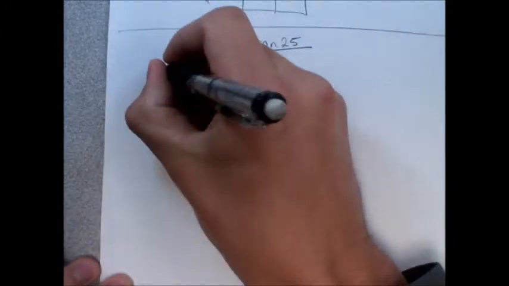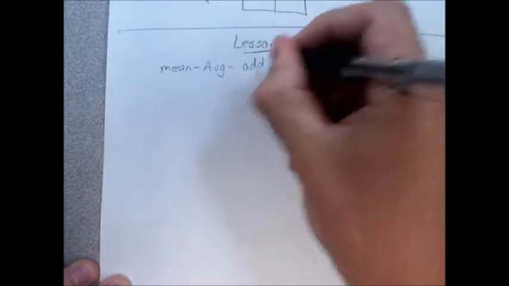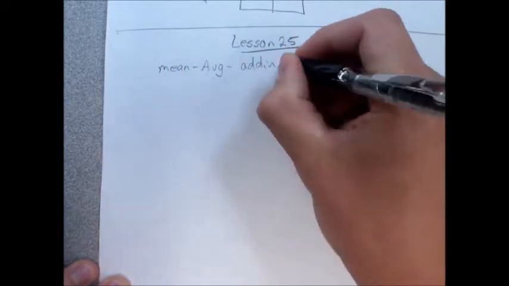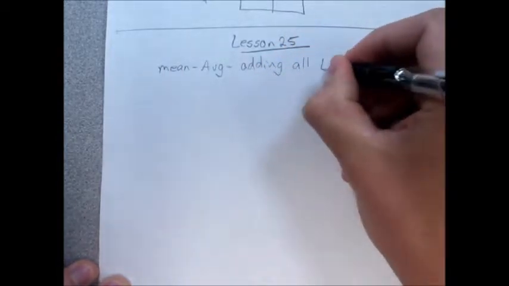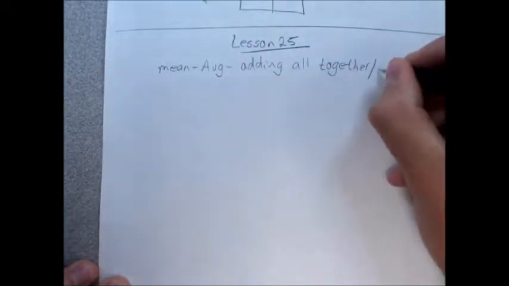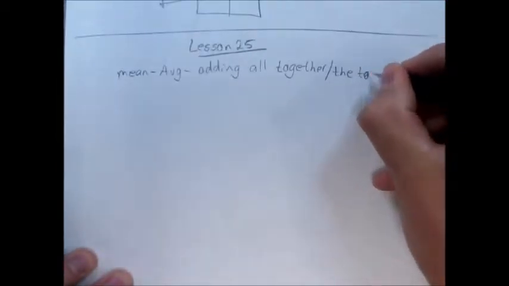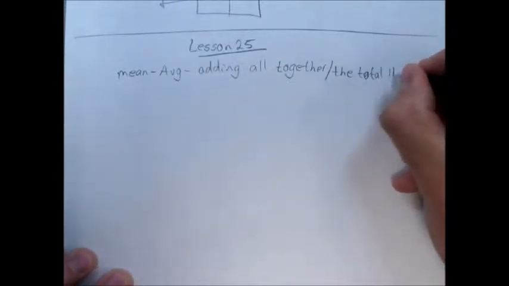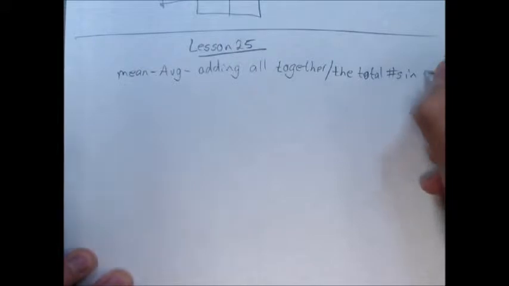Okay, so we're continuing on lesson 25, and we're going to go over the measures of central tendency. The measures of central tendency we all know are mean, median, and mode. So let's quickly define those. The mean is simply the average, right? And we find that by adding them all together and then dividing by the total number of numbers in the list or set.